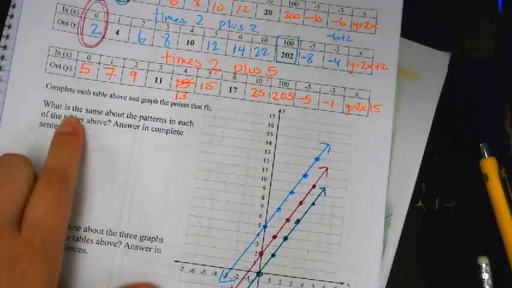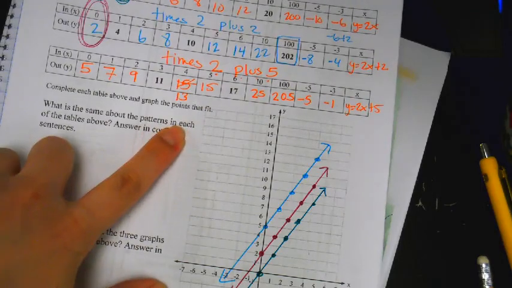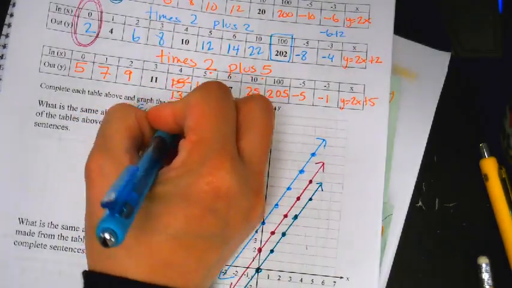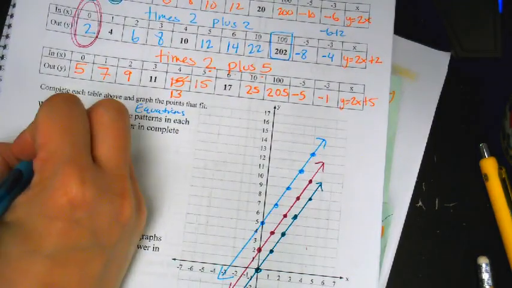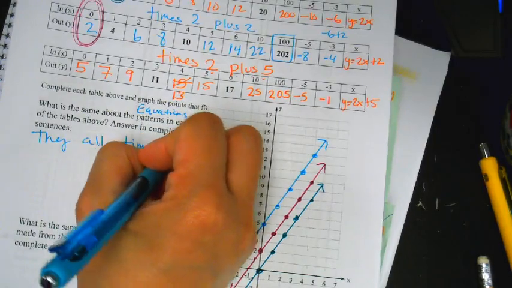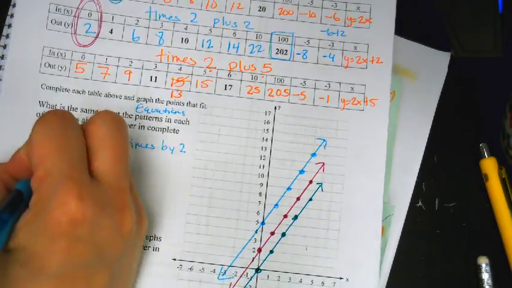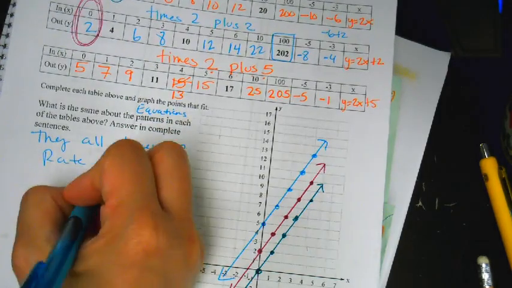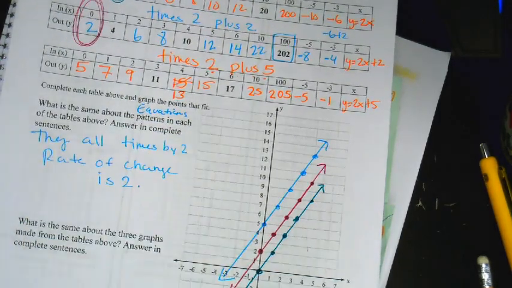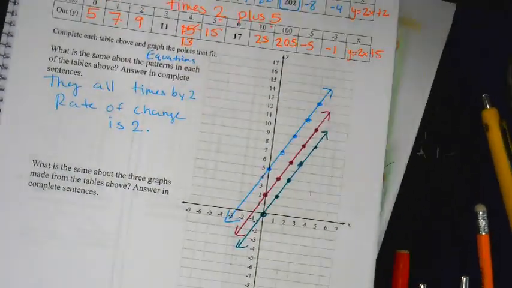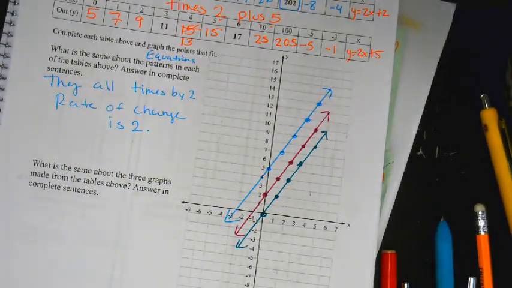What is the same about the patterns? About the equations? Yes, what is it, Victor? They all times by 2. Yeah, they all times by 2, right? The rate of change is 2. They all times by 2 would be like a 7th grade answer.